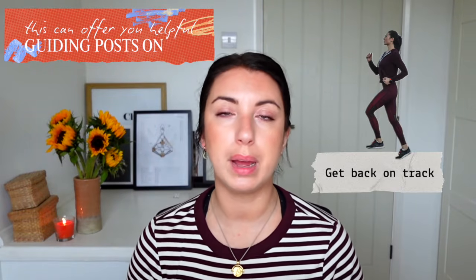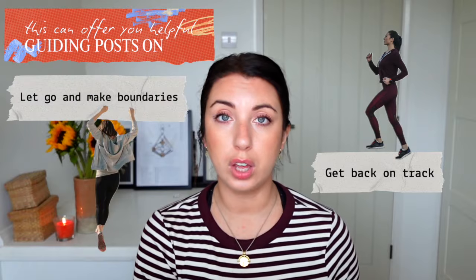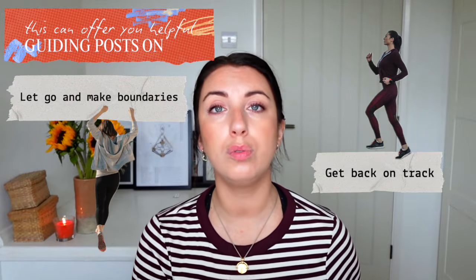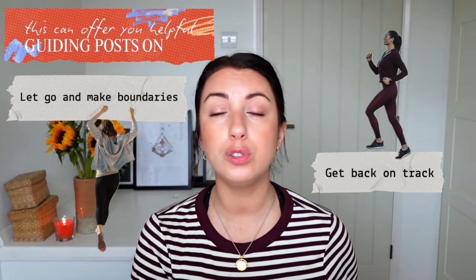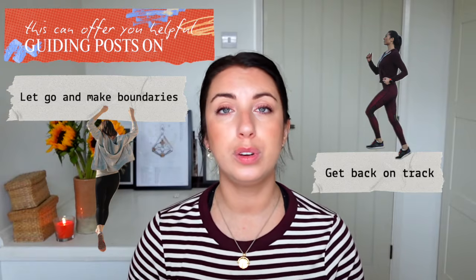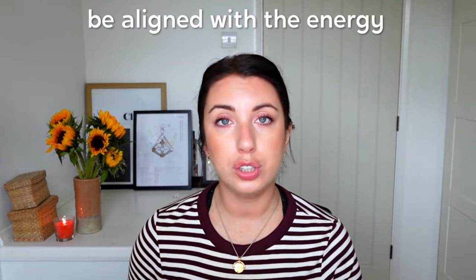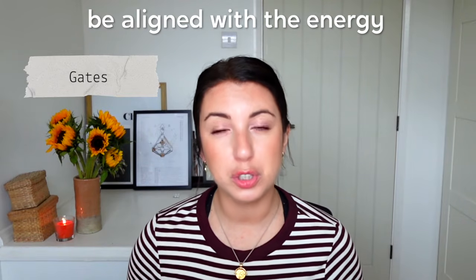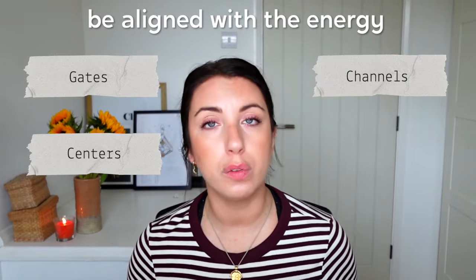And it's very helpful to notice where you sit on that spectrum, because these can offer you helpful guideposts on how to get back on track, on the things that you need to let go of, or that you need to remove, or that you need to stop doing, or the boundaries that you need to put in place in order to be in alignment with the energy of your gates, be in alignment with the energy of your channels, of your centers, and of your overall design.